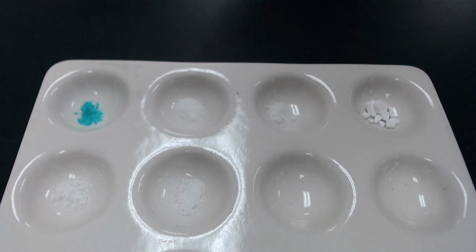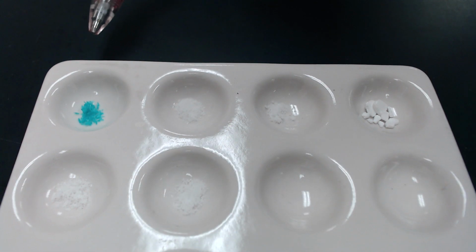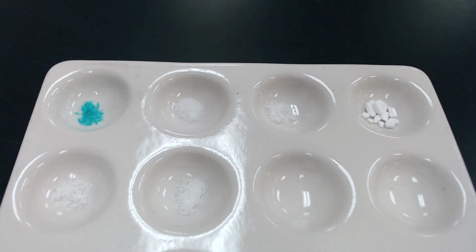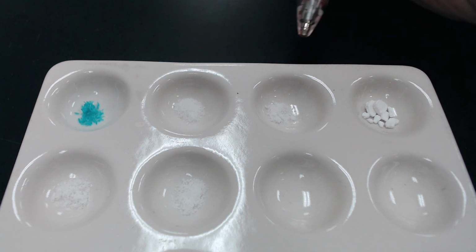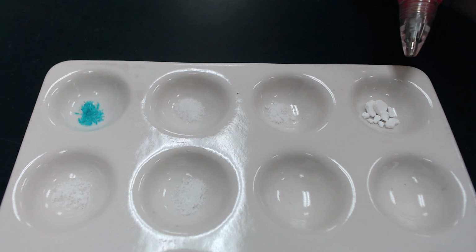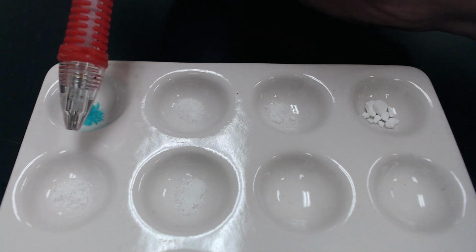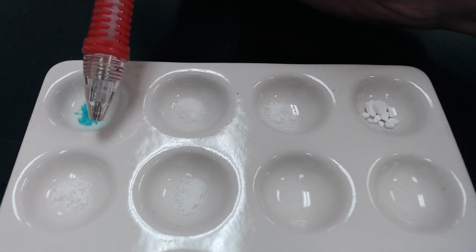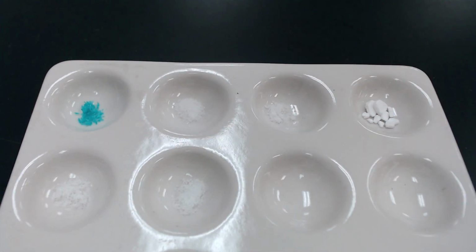So the first one here is copper 2 chloride. You want to make some additional observations. Our next one is sodium chloride. Our third one is lithium chloride. The fourth one looks a little different. It's calcium chloride. Number 5 down here is strontium chloride. And our last one is our potassium chloride. So you want to make some additional observations.